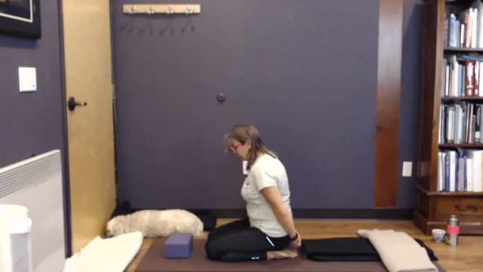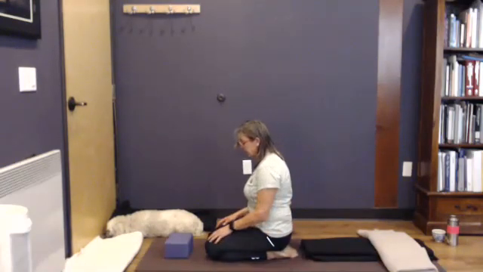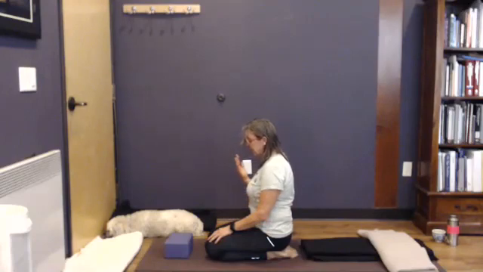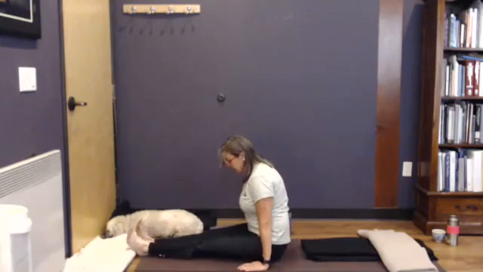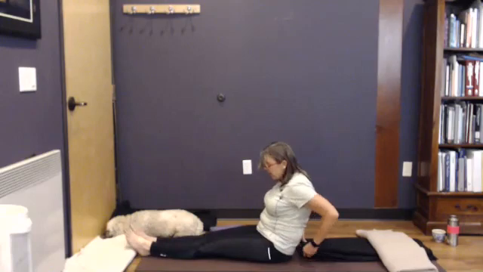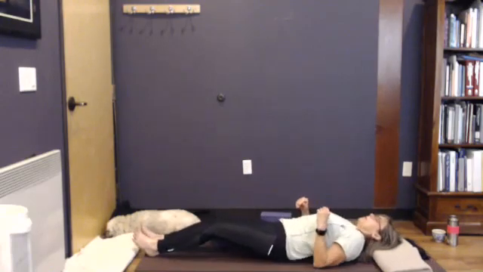When you get to the bottom of your next exhale, the inhale, you'll go ahead and come up, straighten both legs, and lie back over your blanket. So pelvis is on the ground.